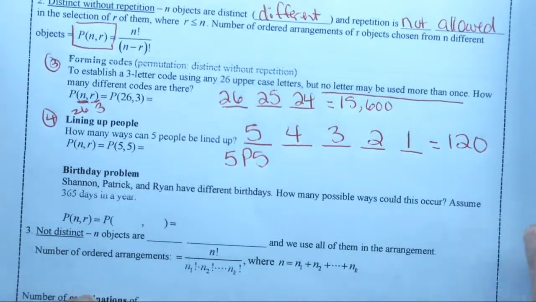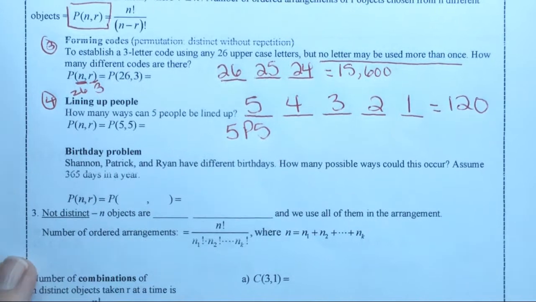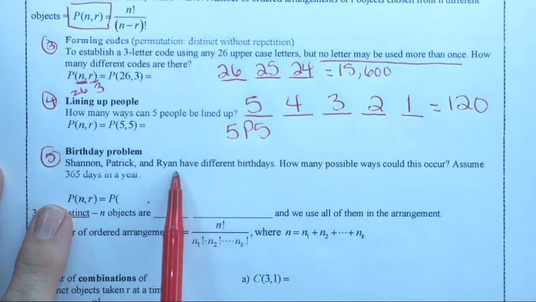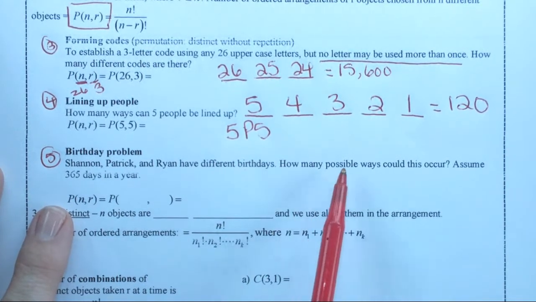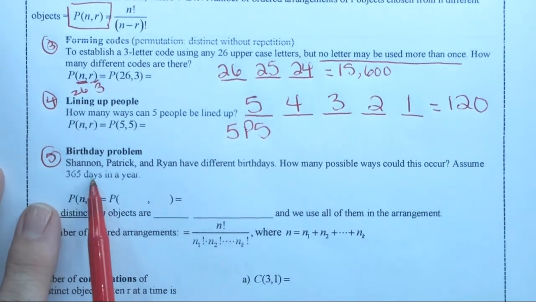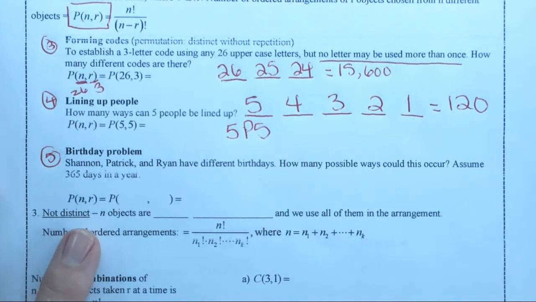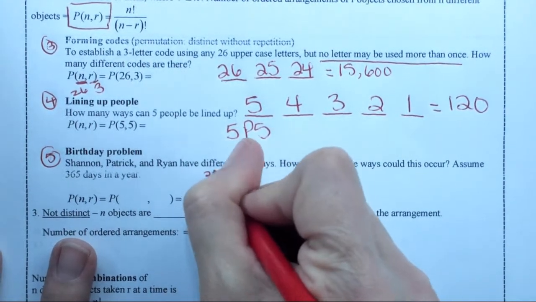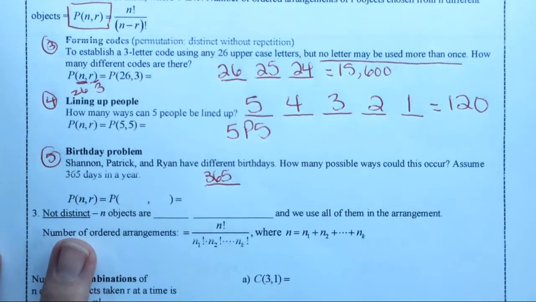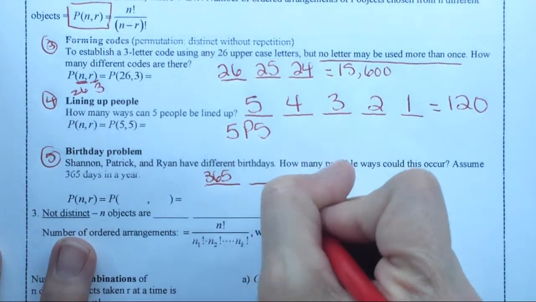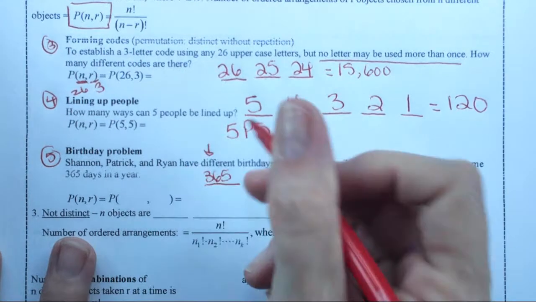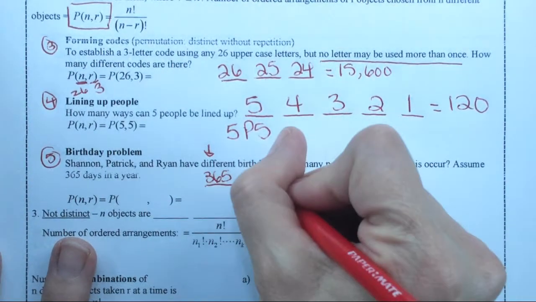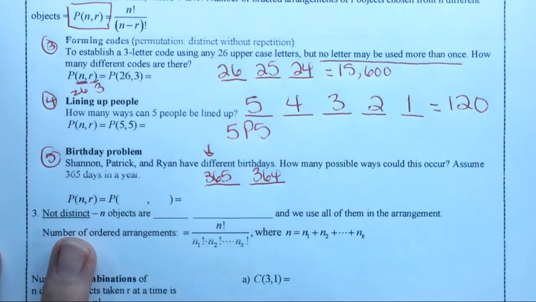The last one we're going to look at is a birthday problem. Example 5. It says Shannon, Patrick, and Ryan have different birthdays. How many possible ways could this occur? Assume there are 365 days in a year. Okay, so we'll do it without the button first. So person number 1, there are 365 days that I could have for the birthday. Birthday number 2, right here it says different. So that means whatever this birthday was, this person can't have. So now I only have 364 dates to choose from.